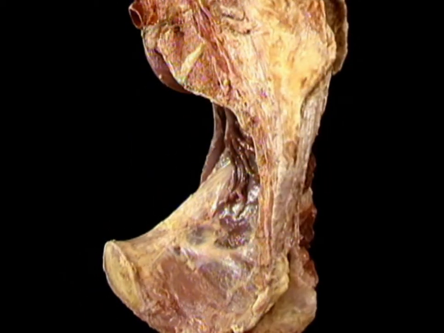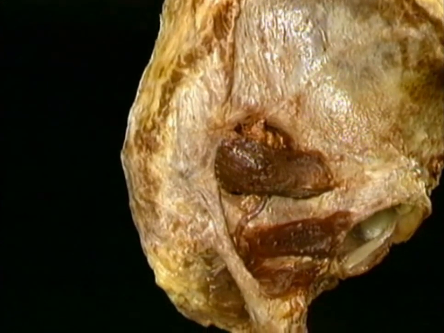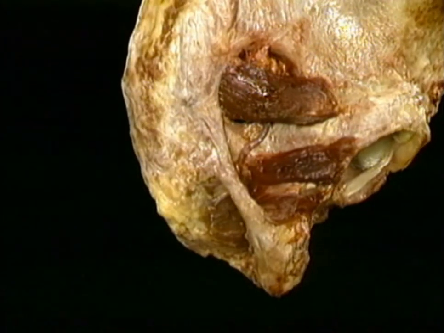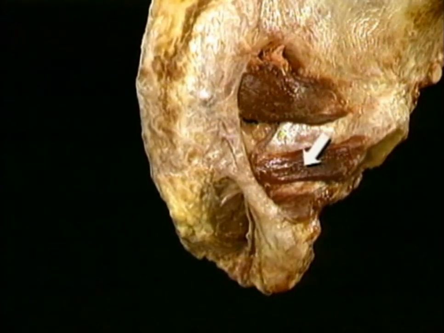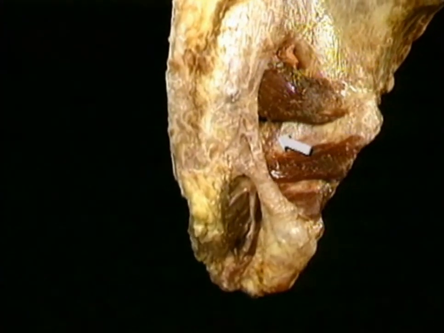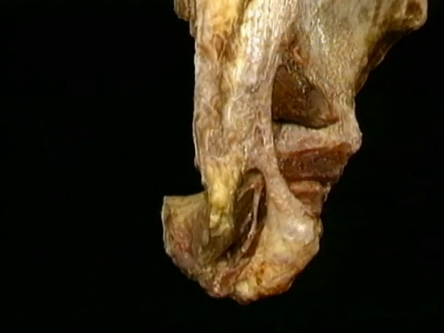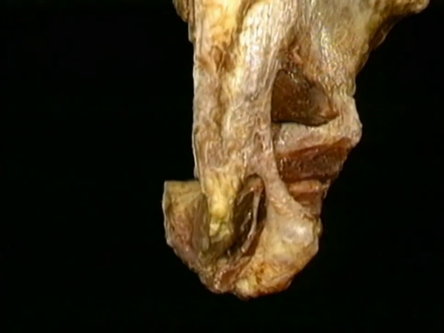To follow its course, we'll go round to the back. The gluteal vessels and the sciatic nerve have been removed. Here's the internal pudendal artery, emerging below piriformis. It passes behind the sacrospinous ligament, which is here, and behind this small muscle, the superior gemellus. The internal pudendal artery runs downwards and forwards along the medial aspect of obturator internus. Its branches supply the anal sphincter, the pelvic diaphragm, the external genital structures in the female, and the penis in the male.